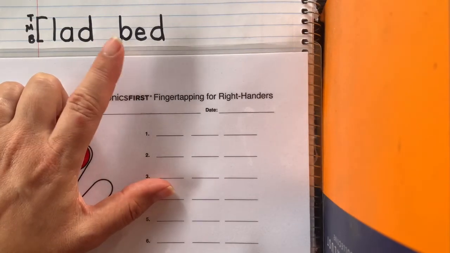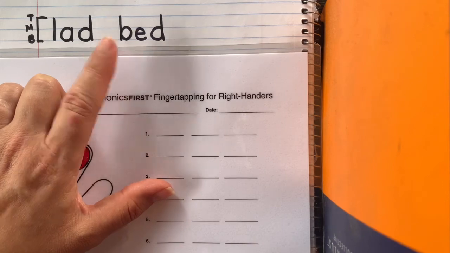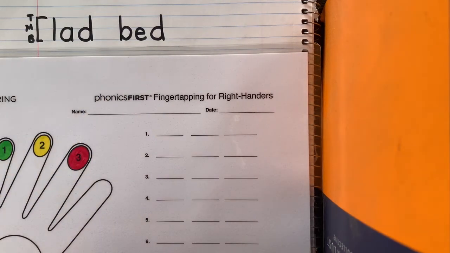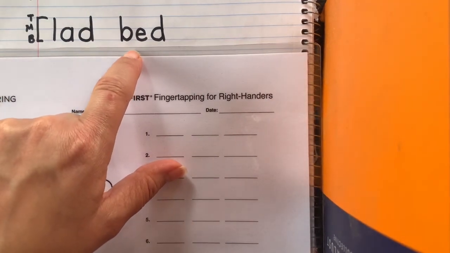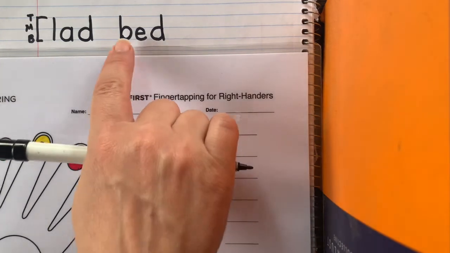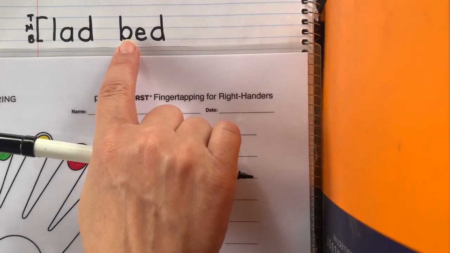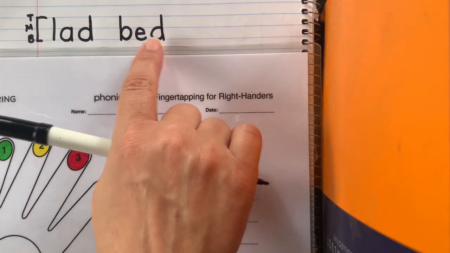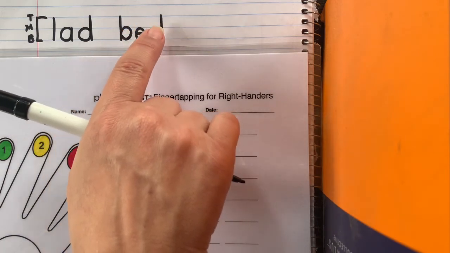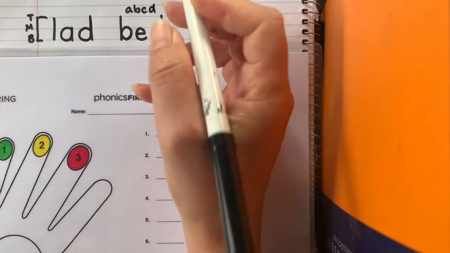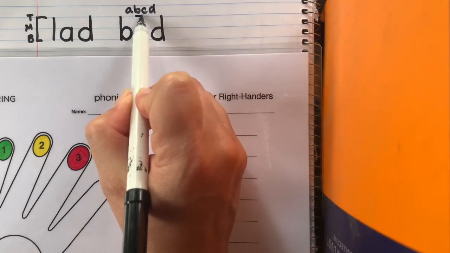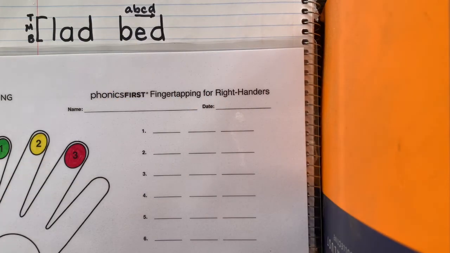And sometimes, my friends, when I forget which letter represents the B and which represents the D, I will write the word bed at the top of my paper to help me remember that the B comes first. And to get to D, you have to go through the letter C in the alphabet. So if you think about A, B, C, D, to get to D, you have to go through C. So B always comes first.